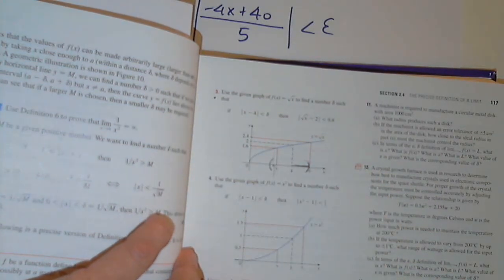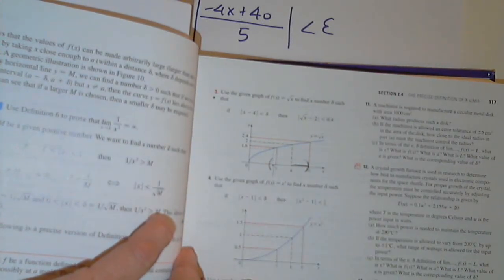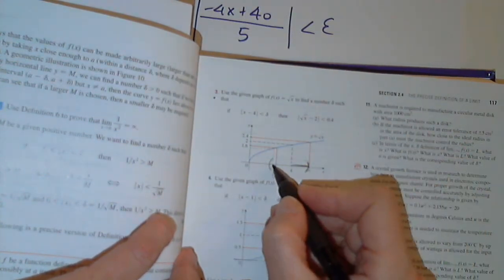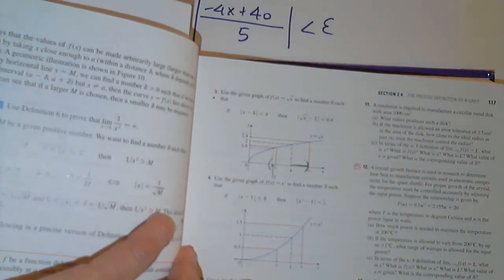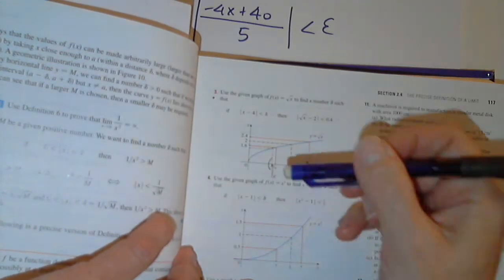F of x does not fall within 0.4 of the limit. So if I do not choose the smallest of the two intervals, I have the risk that I pick x here, and then the corresponding f of x will not be within epsilon away from 2, will be further away from 2 than epsilon.